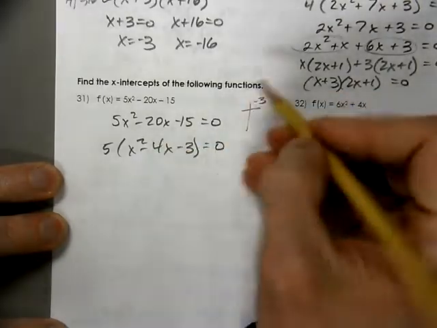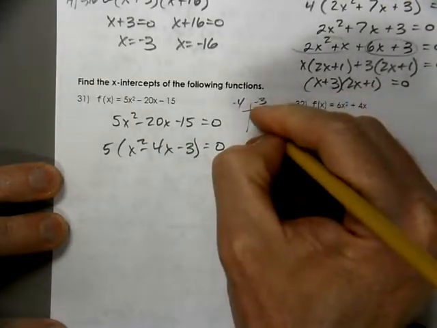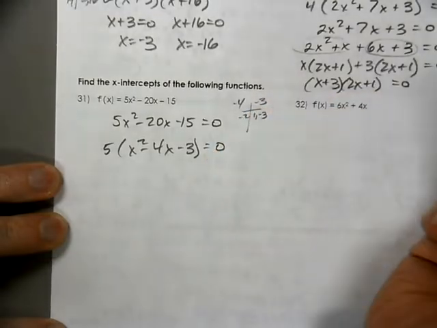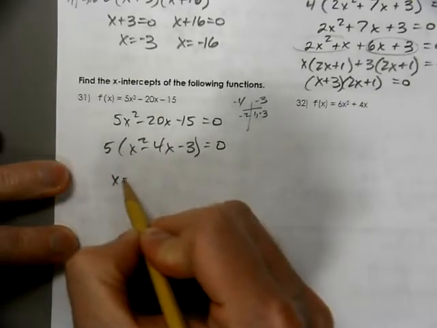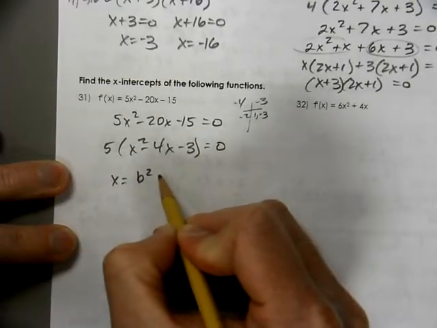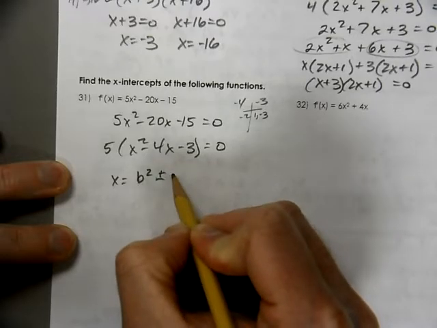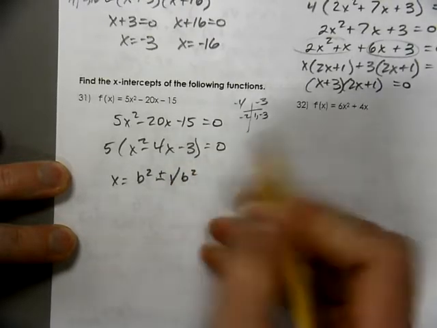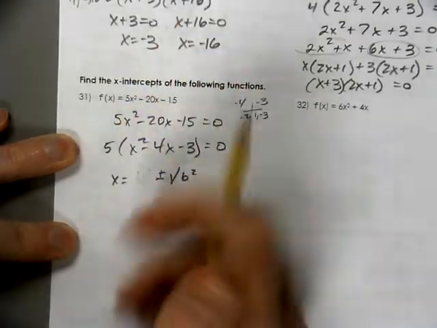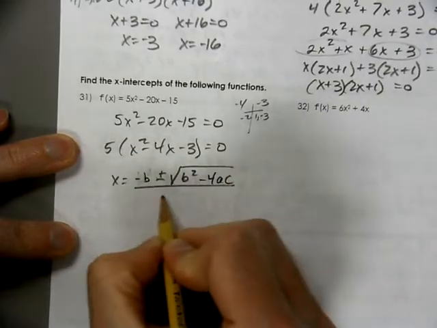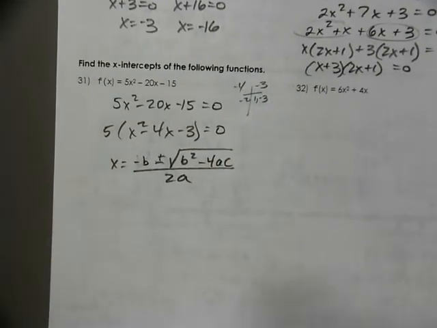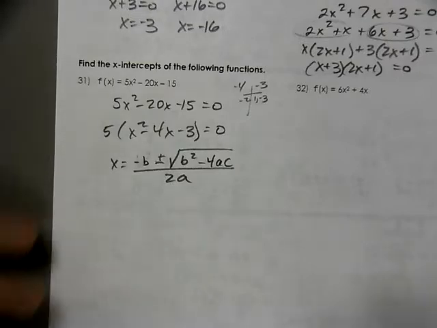We have negative 3 adds to be negative 4. We can get 1 and negative 3, that adds to be negative 2, but it doesn't add to be negative 4. So one way to do this is to use the quadratic formula, which is negative b plus or minus the square root of b squared minus 4ac all over 2a. That's the quadratic formula.